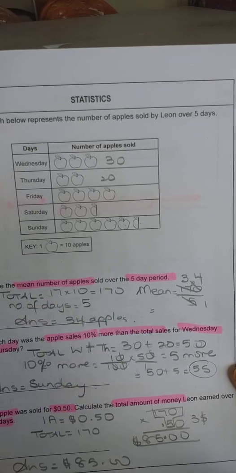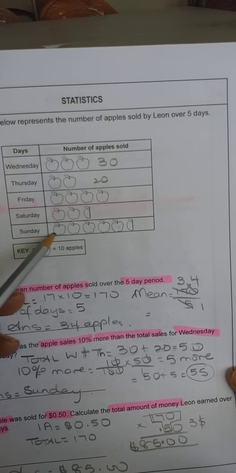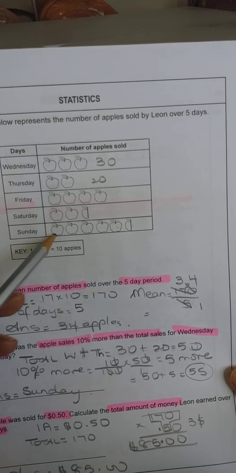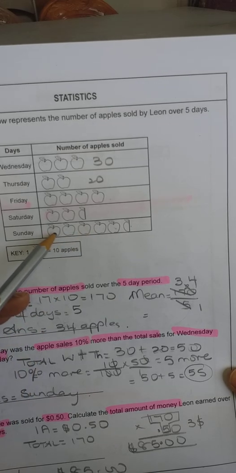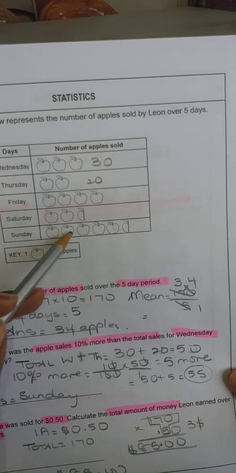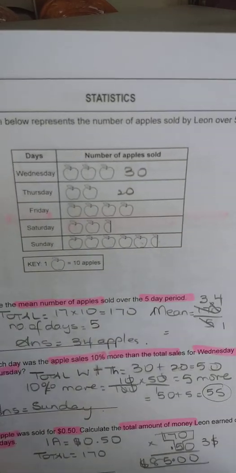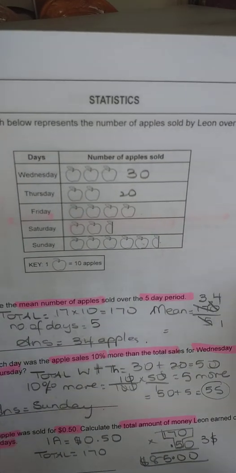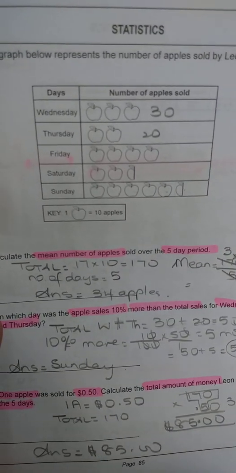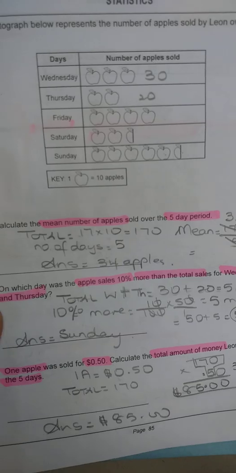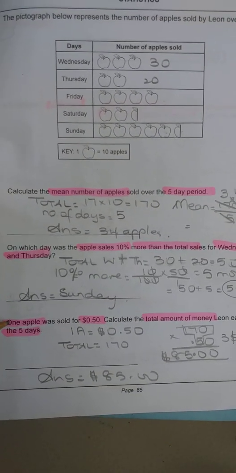What day was representative of 55? If you look at Sunday, we have 10, 20, 30, 40, 50 and a half, 55. So Sunday gives us that 55. Therefore Sunday is 10% more than the total of Wednesday and Thursday. Good? Next question.